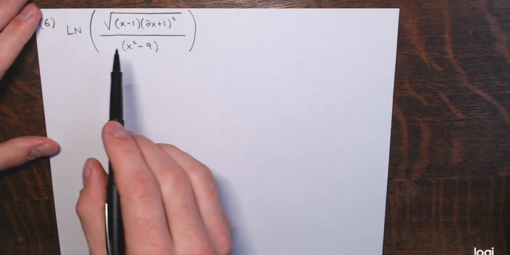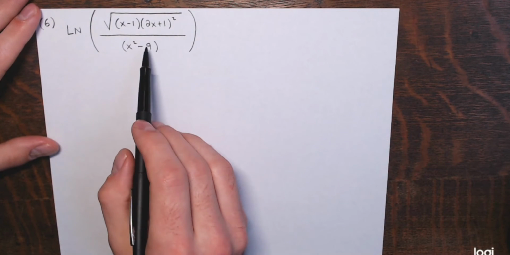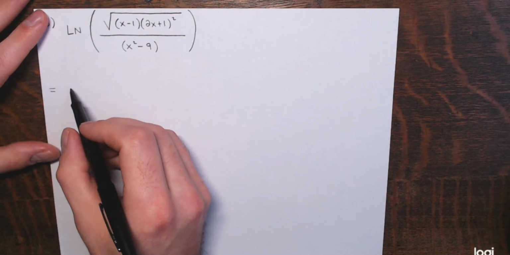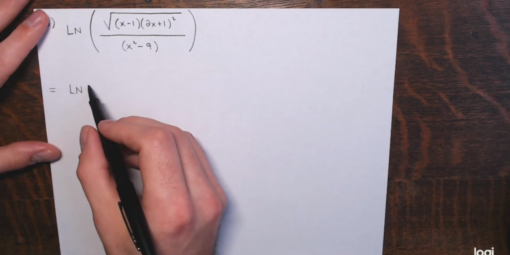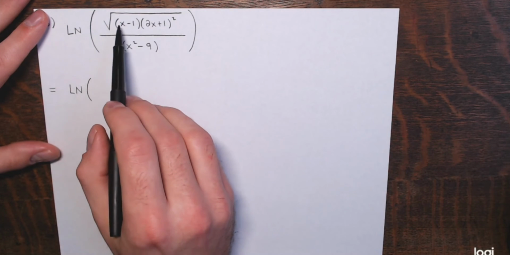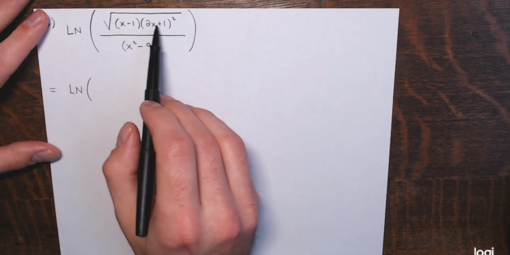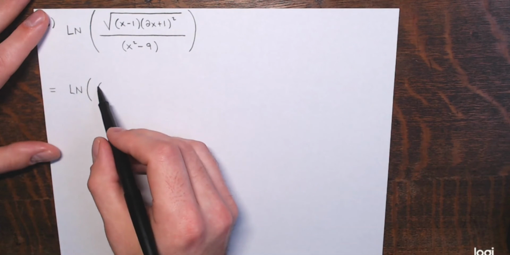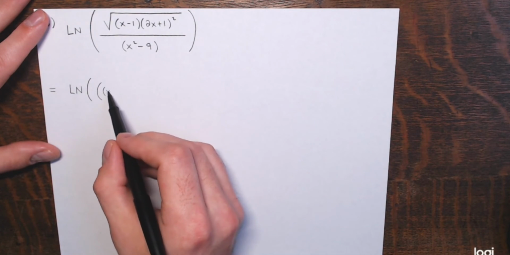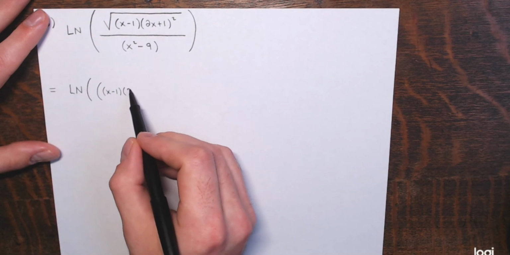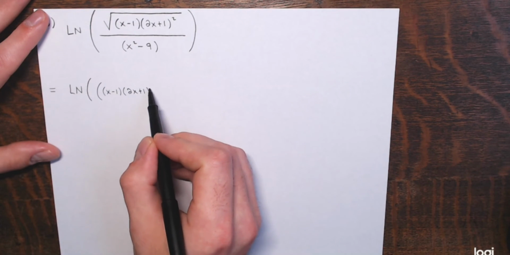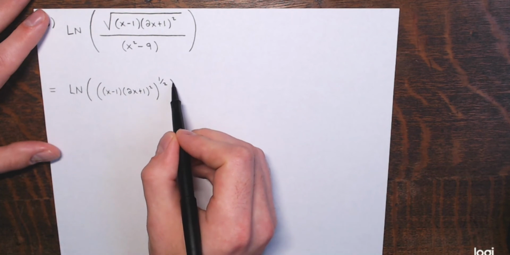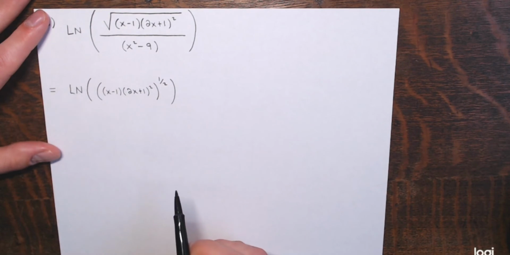So here I have another fraction inside the logarithm. So I'm going to use that quotient rule first, with the natural log of the numerator, which has this expression under a square root. Now remember, that's the half power, so I'm going to write it this way. We have the quantity x minus 1 times the quantity 2x plus 1 squared, to the 1/2 power. Right? That's the whole thing, with the square root to the 1/2 power.